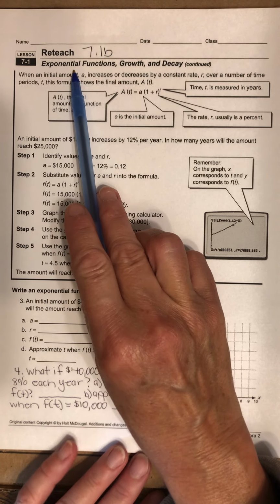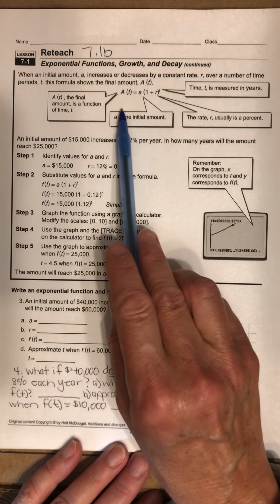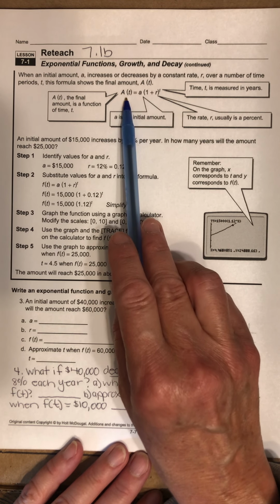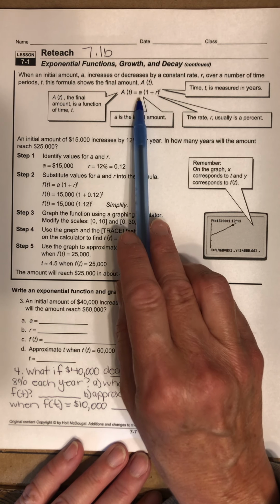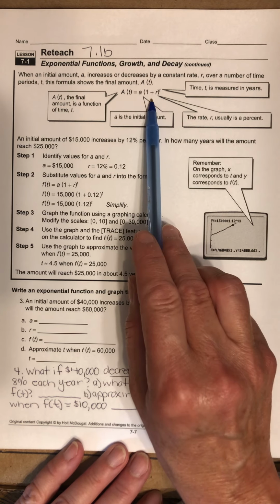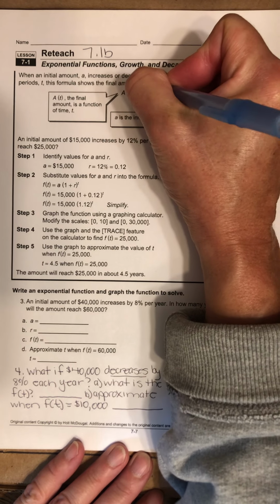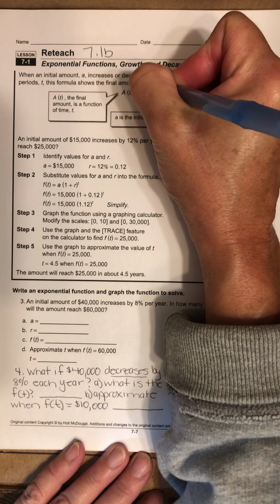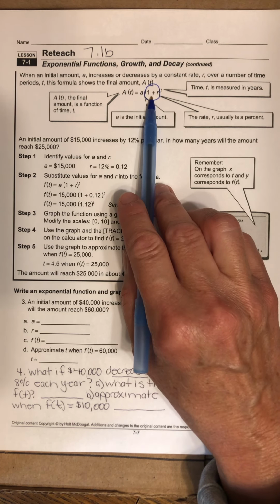So an exponential function, growth or decay. Notice we said that an exponential function is you start with an initial amount A, and then you have a base. Now notice there's not a B here. Instead, there's a 1 plus R, because what we're going to be doing is writing the base ourselves.